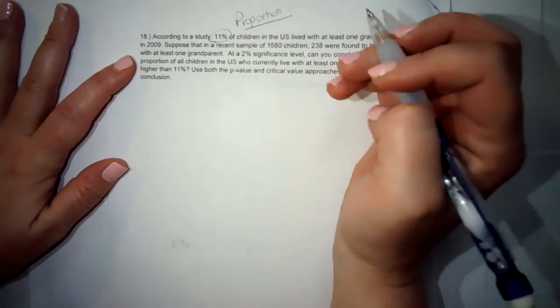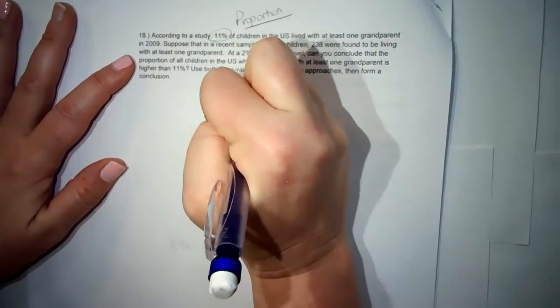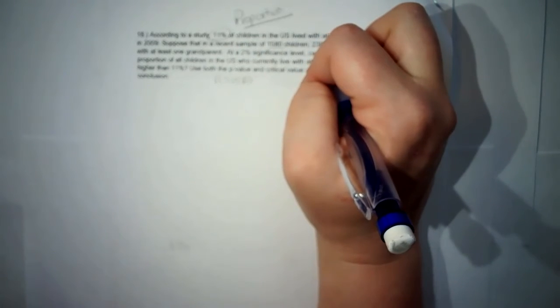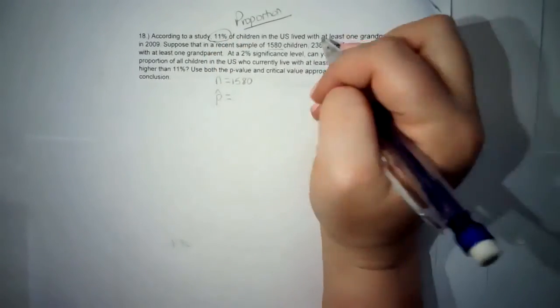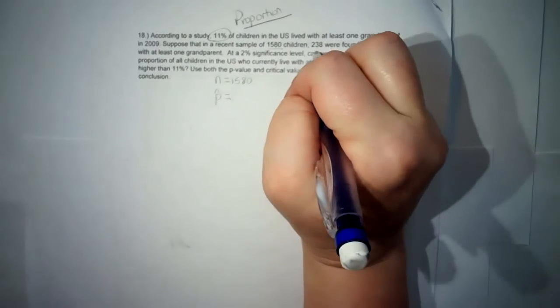Suppose that in a recent sample of 1580 children, there's our N, 238 were found to be living with at least one grandparent. Now that's strange because with the proportion, this should have been a percent for me to turn to a decimal to make it equal to p hat. I gotta have a p hat, and that is not a p hat. Any idea how I get that proportion from these?